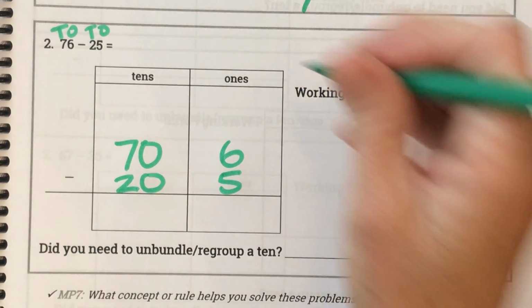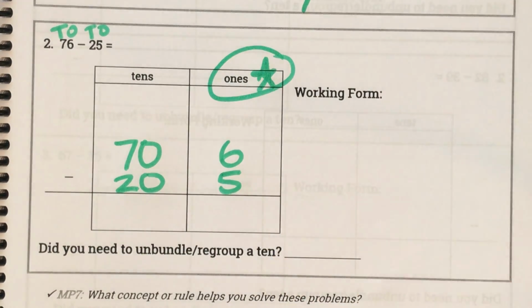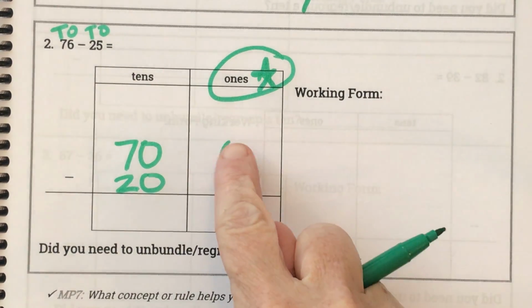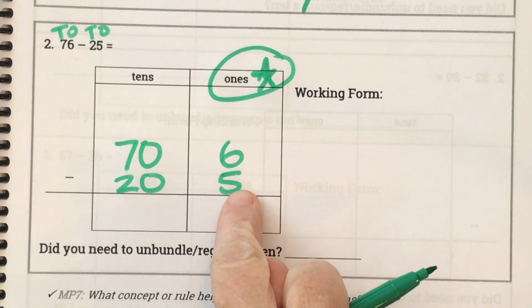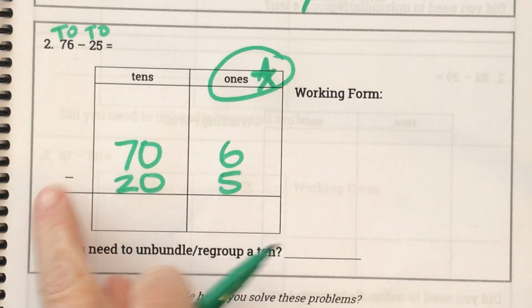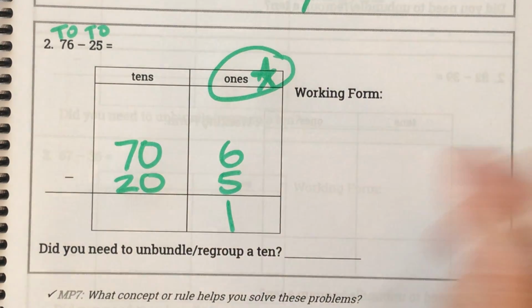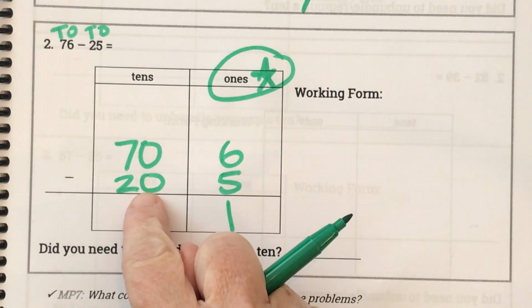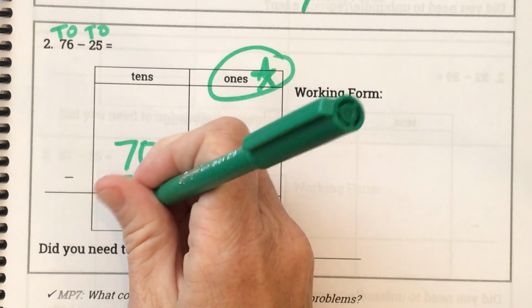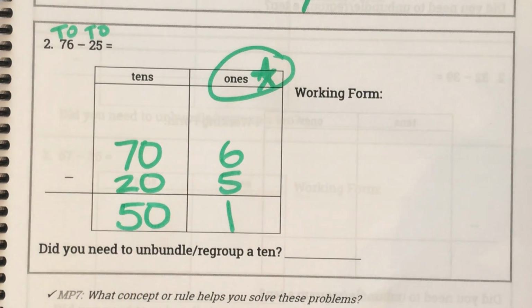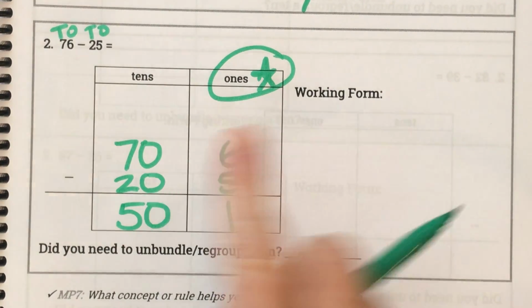Okay, so now we can start subtracting, always in the ones column first. So 6, take away 5. Ooh, if I have 6, I can take away 5, and I would have 1 left. And 70, take away 20, would be 50. Did we need to unbundle or regroup? No, we didn't need to at all.